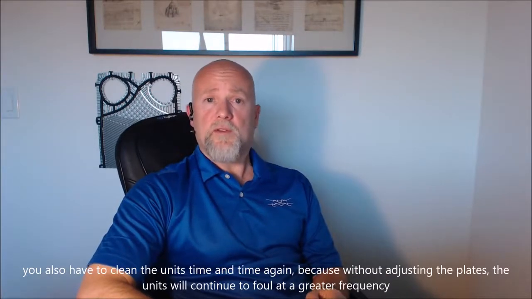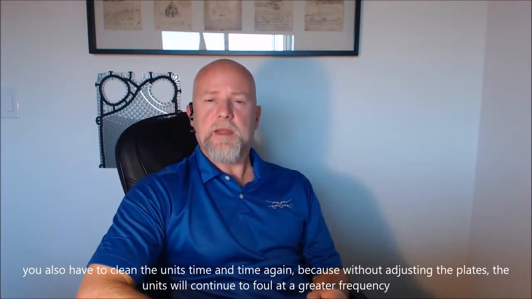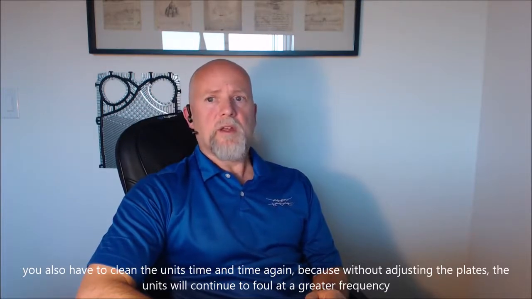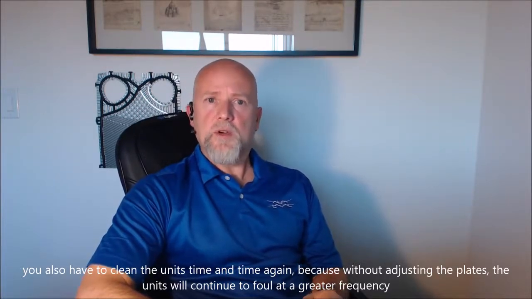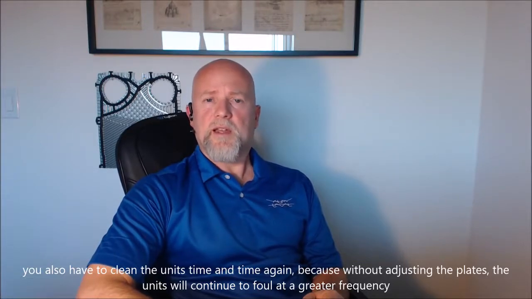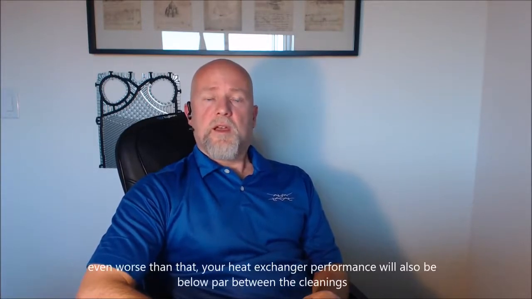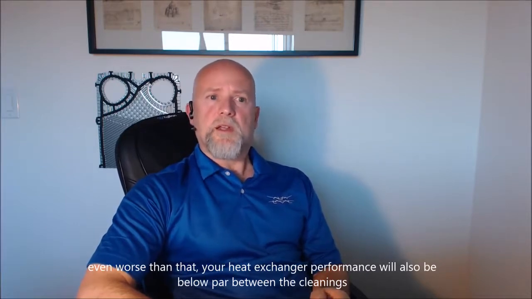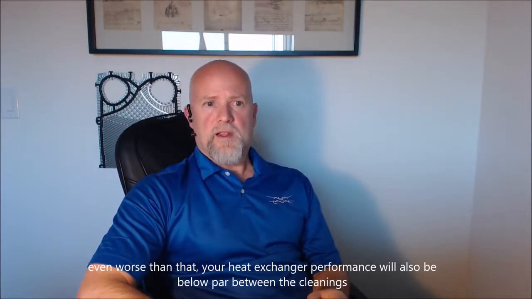You also have to clean the units time and time again because without adjusting the plates, the units will continue to foul at a greater frequency. Even worse than that, your heat exchanger performance will also be below par between the cleanings.